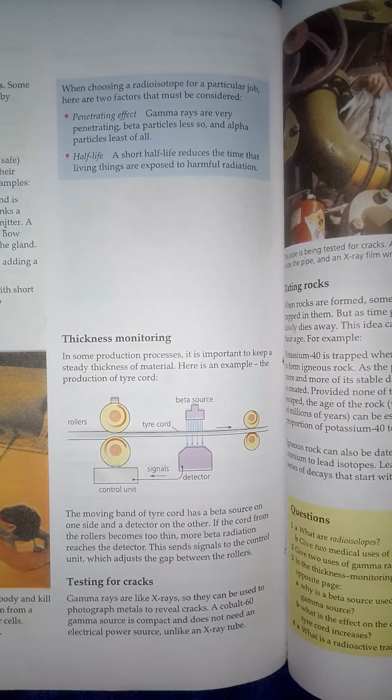If the thickness is more, the detector will detect less beta, and if the thickness is less, the detector will detect more beta. And if the thickness is constant, the count rate will be the same throughout the roller. So this is a way to ensure that the thickness is the same throughout a tire cord.